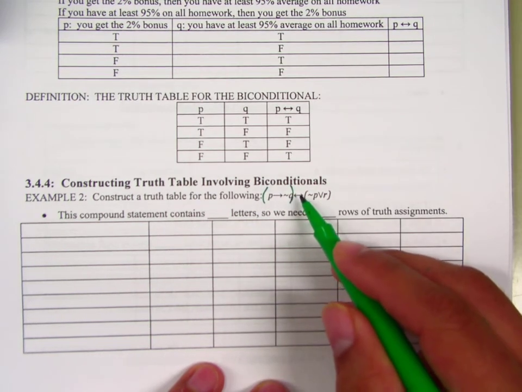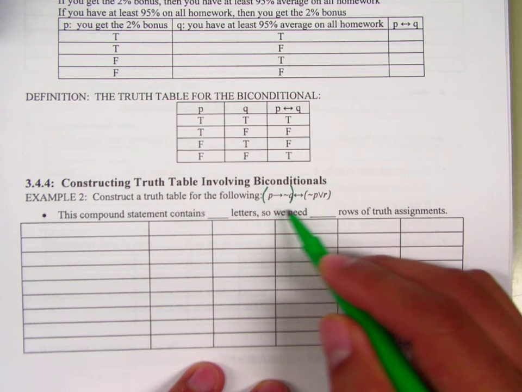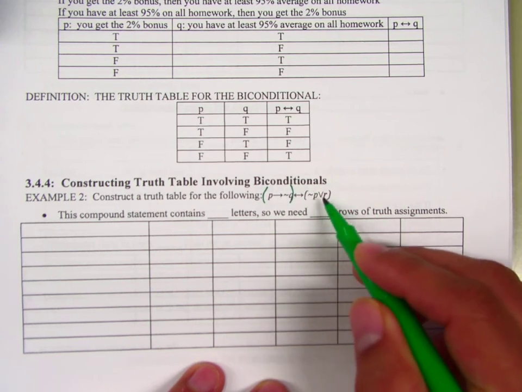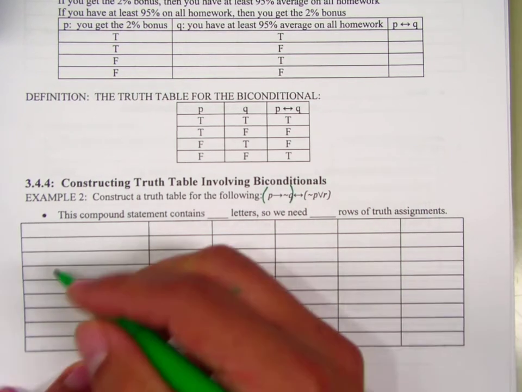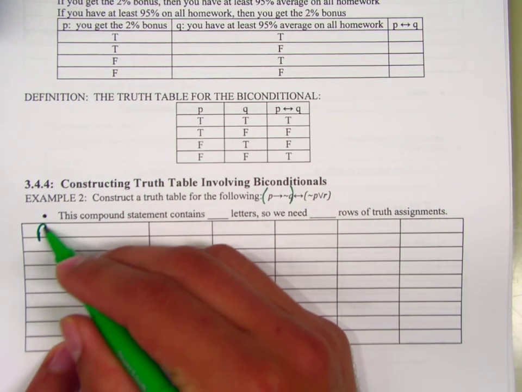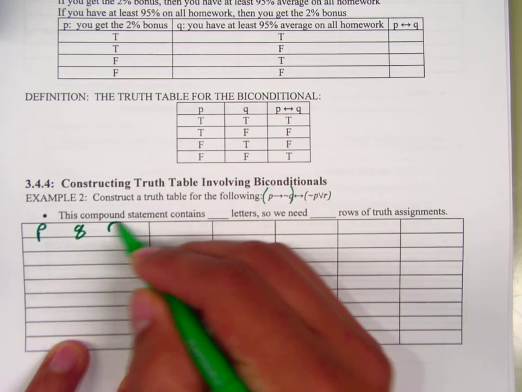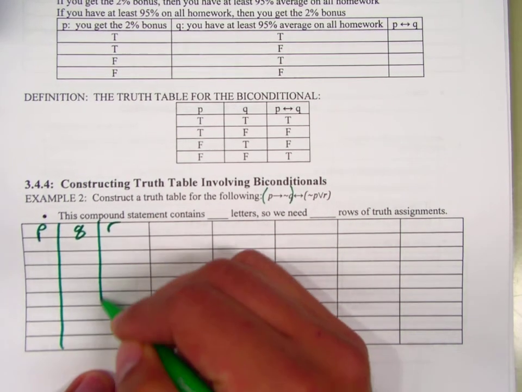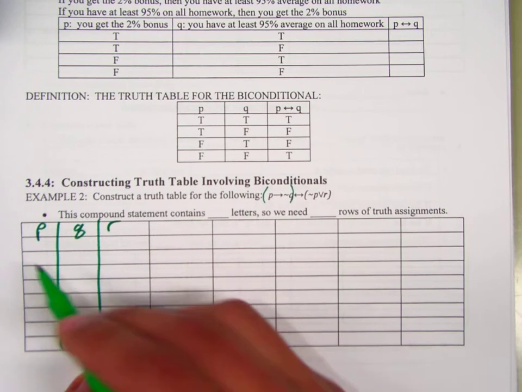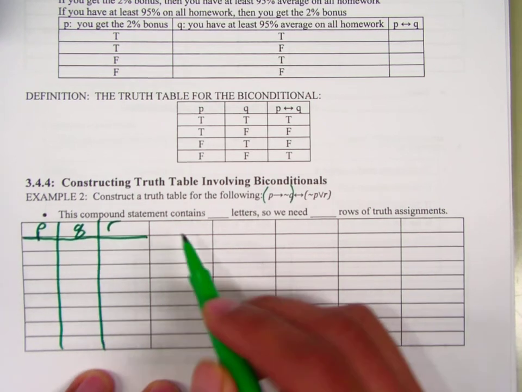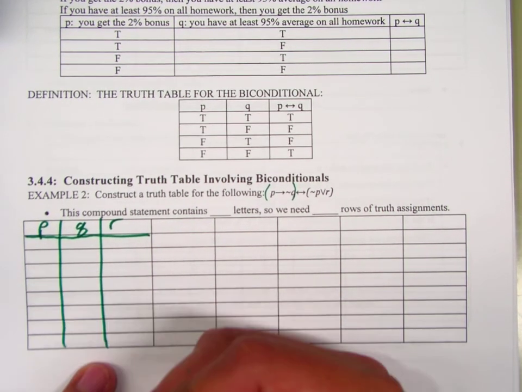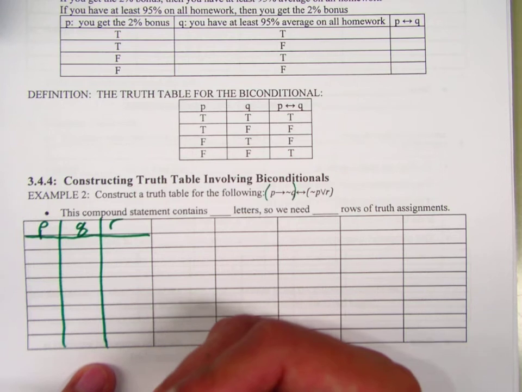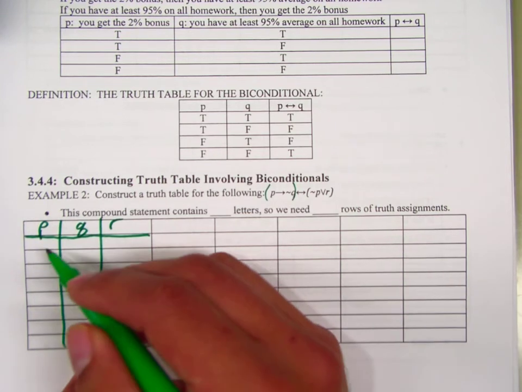Everything before the if and only if kind of gets grouped together. The second part of it afterwards already is grouped together, so we'll just leave that. And now we're going to go ahead and build it. Okay. Again, this is my order. I would like for you to do it the same way, but I can't force you to.